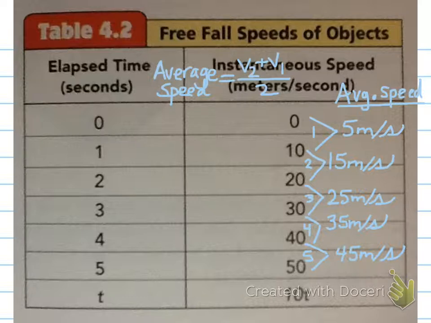During our fourth second of fall, our average speed is 35 meters per second. During our fifth second of fall, our average speed is 45 meters per second. Okay, eventually that's going to become important for us to use to figure out where our object is.